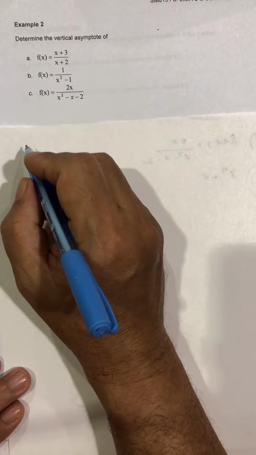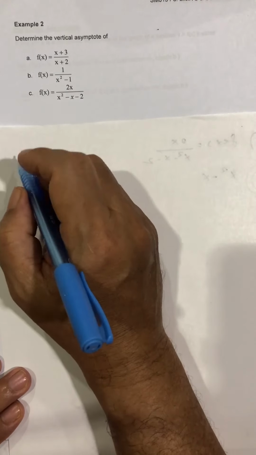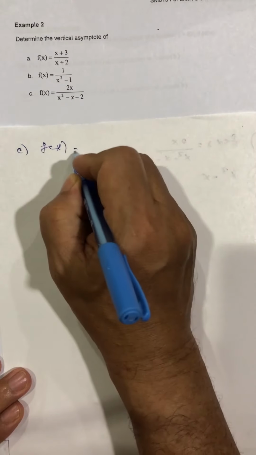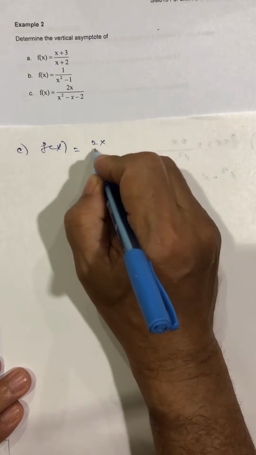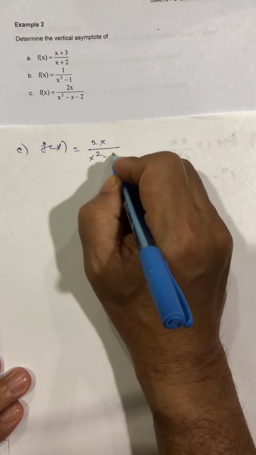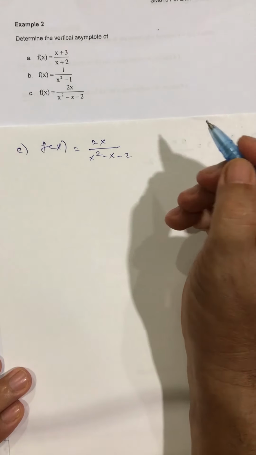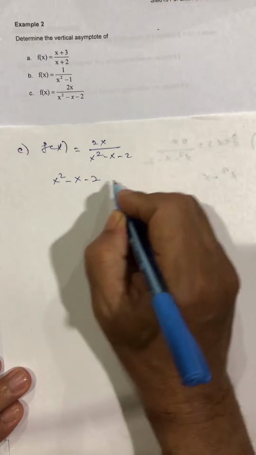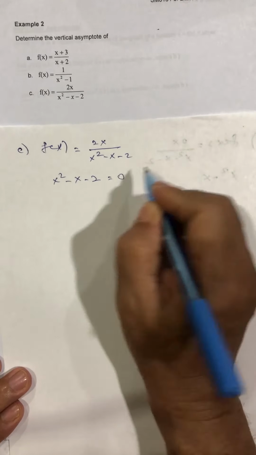Now we look at example 2, part C. Given that f(x) is equal to 2x over (x squared minus x minus 2), by taking x squared minus x minus 2 equal to 0, we have (x minus 2) times (x plus 1) equal to 0.